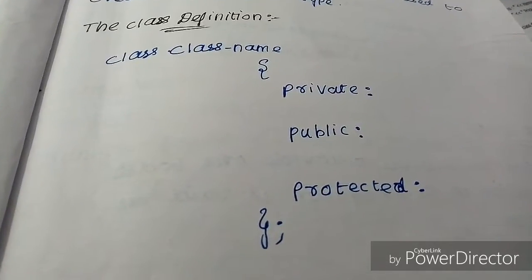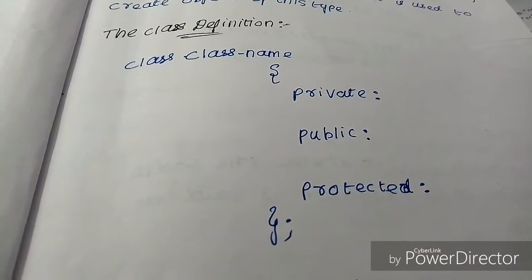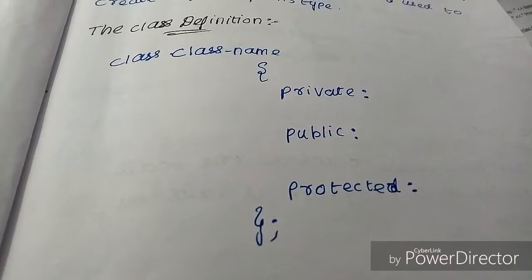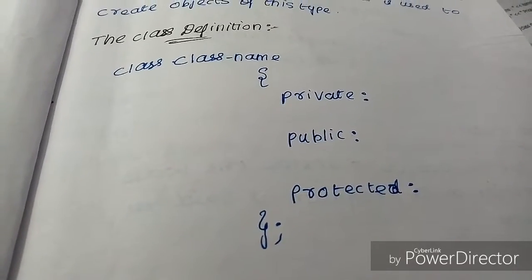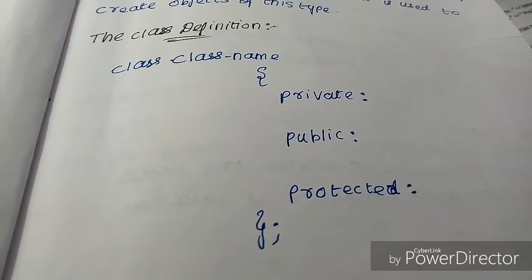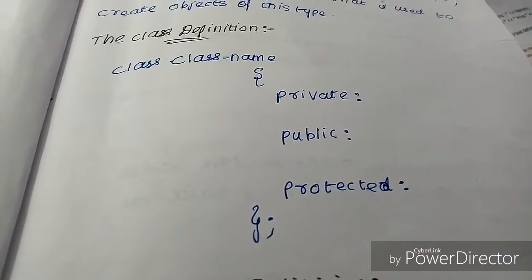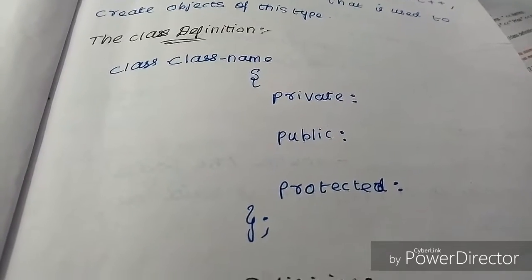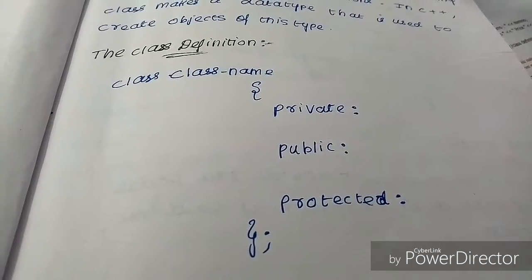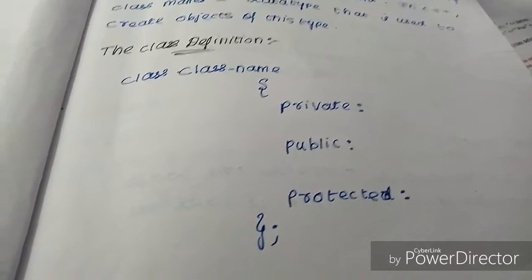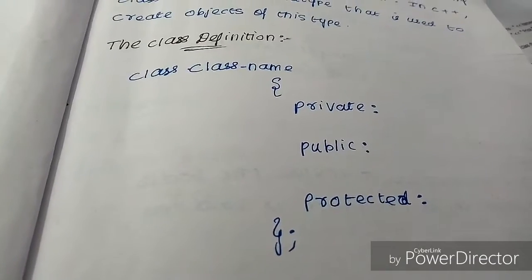Now open braces. Private mode is used so that only some can see it, and that too by our intention. That means we know who is seeing this. Public mode is open for everyone, anyone can see this. Protected mode, no one can see it. These three modes are also called visibility modes, and we close with the close braces and a semicolon.